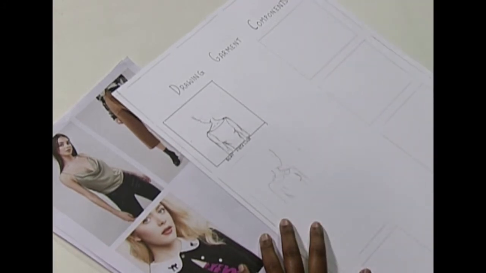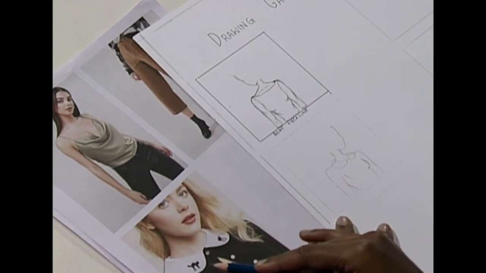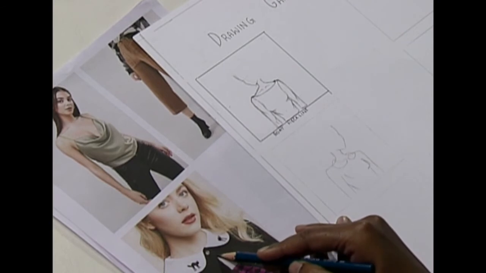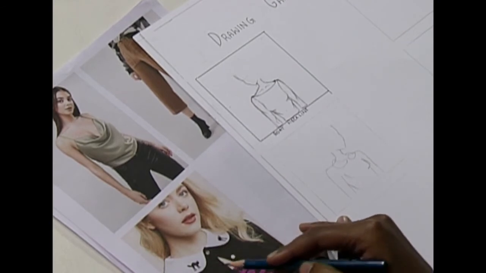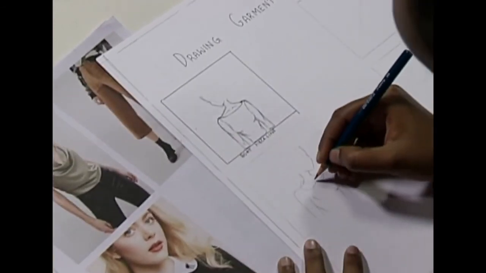Now we have finished drawing the collar. Now remember, like we discussed, there will be a fold over the center front line to show the overlap of the fabrics. So we will have to try and get that fold over as well.